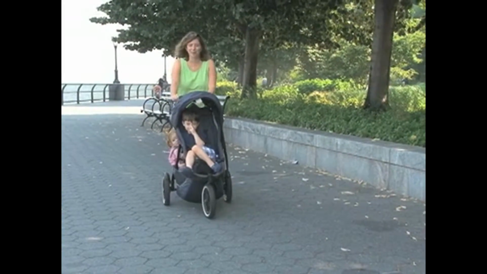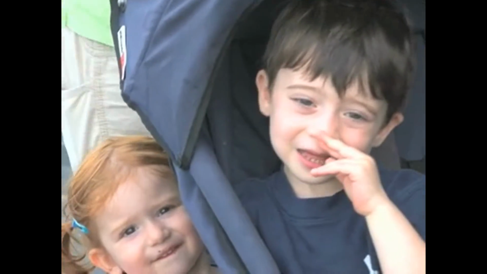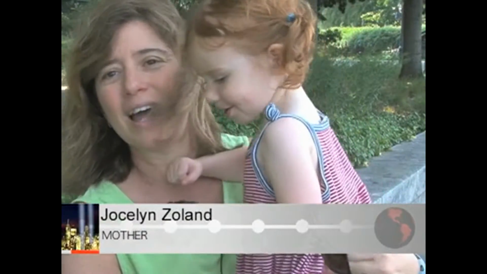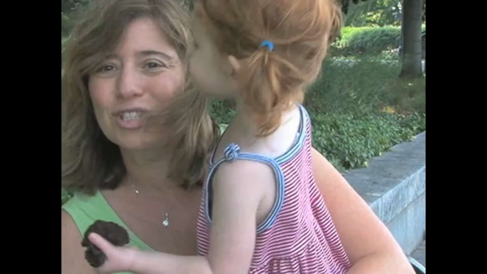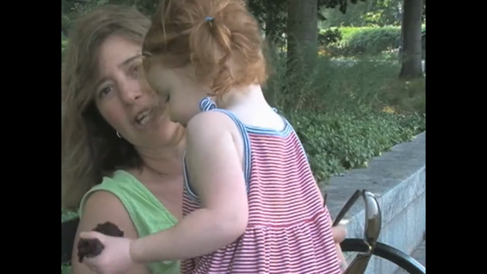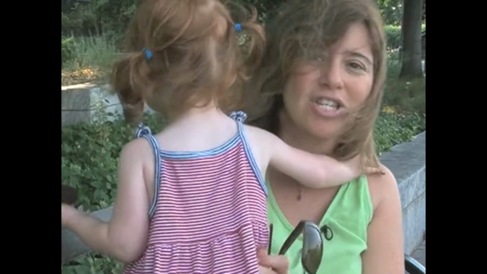Jocelyn Zoland saw one of the planes crash into the World Trade Center. It's nice to see that in the shadow of that, everything has, there are all these children and there are all these activities, and it has become a wonderful destination. We'll see if things change, though.